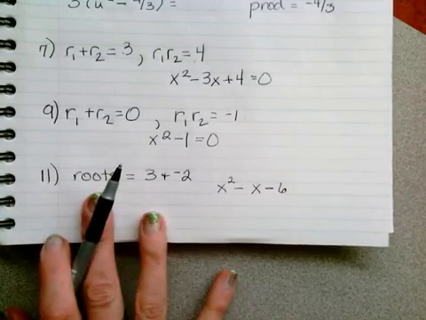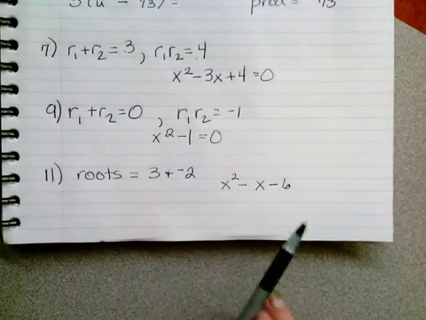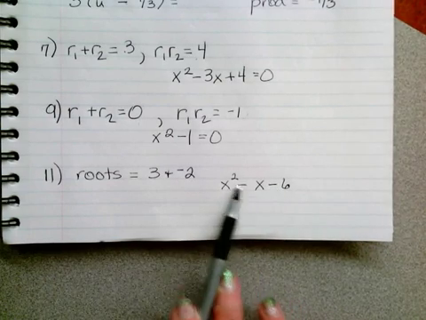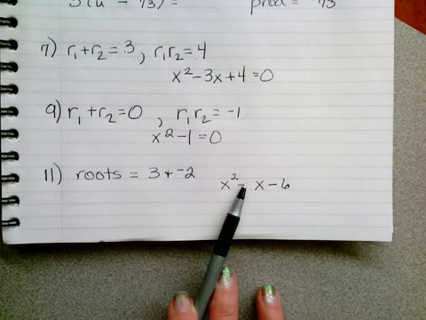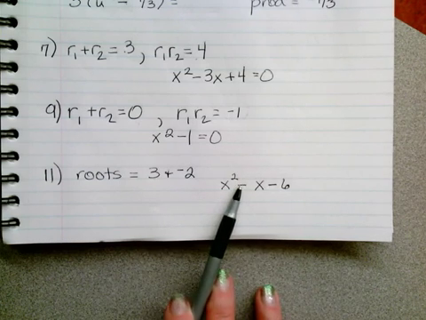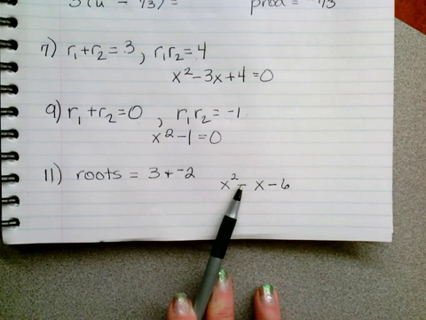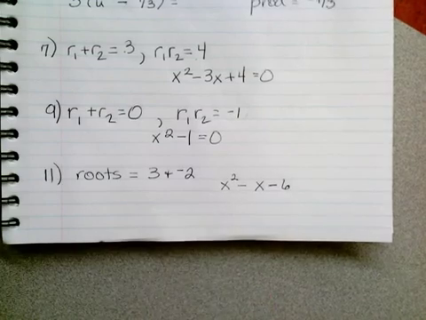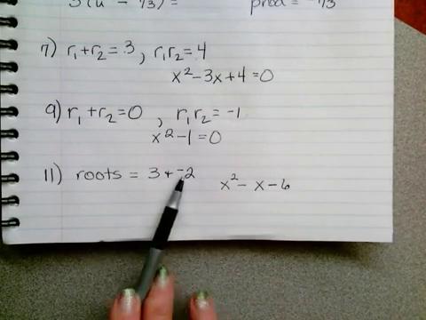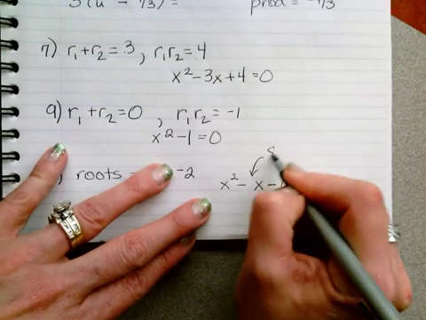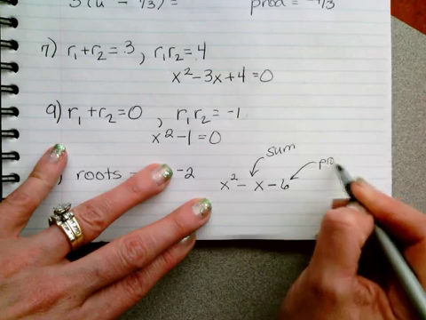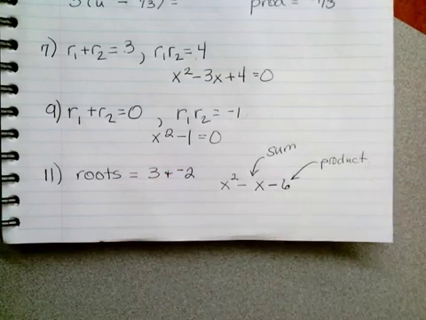And since the original formula shows it as being a plus, then the sign of whatever the product is goes here. The only time this sign changes is when the sum of the two numbers is a negative. If the sum of the roots is a negative, then this sign gets flipped because it's a negative. Okay? If they give you the roots, the sum goes here, the product goes there.